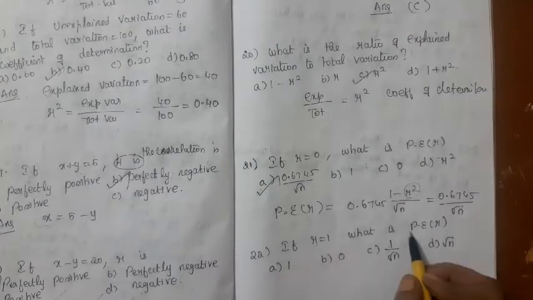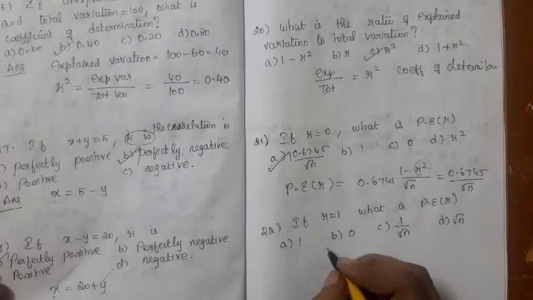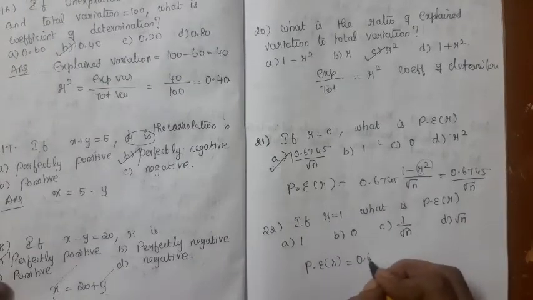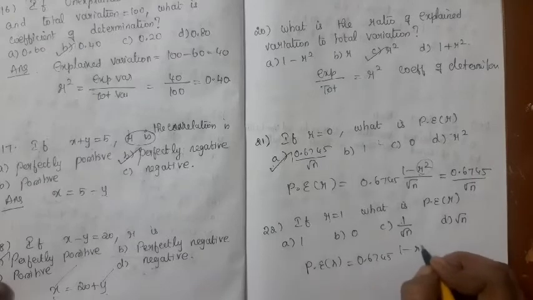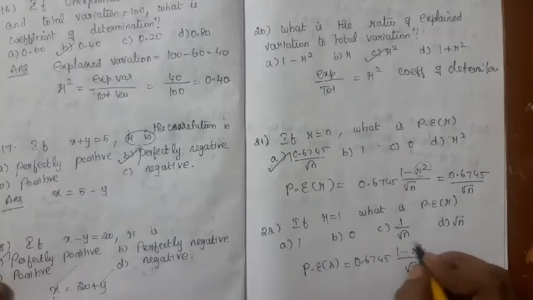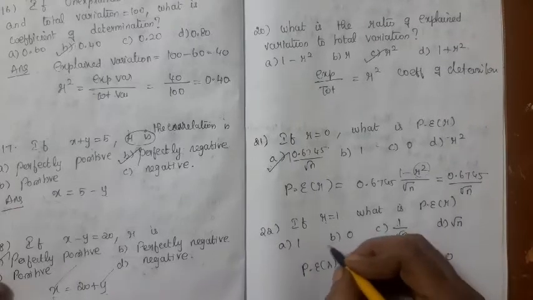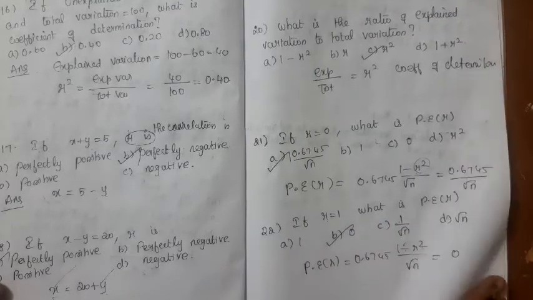If R is equal to 1, what is probable error of R? If R is equal to 1, 0.6745 into 1 minus R square by square root of n. This term goes off. So 0 into anything is 0. So probable error is 0. The answer is option B. Okay.